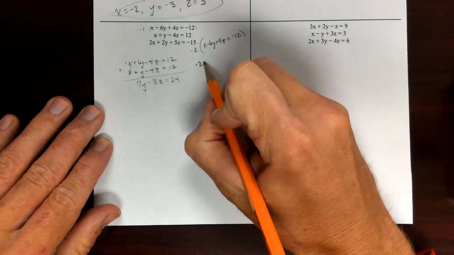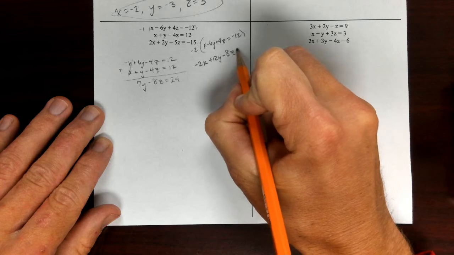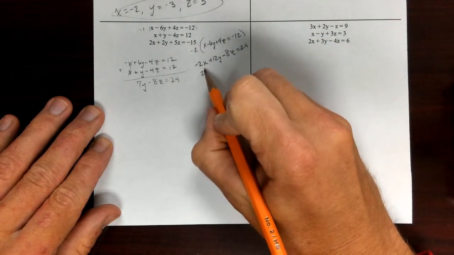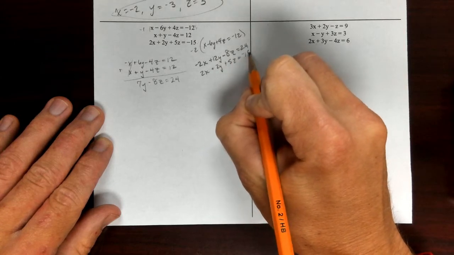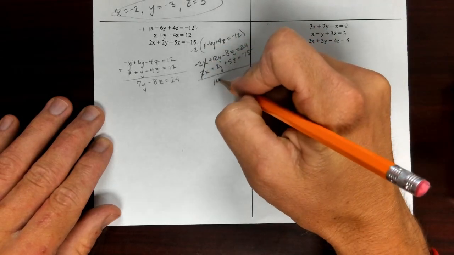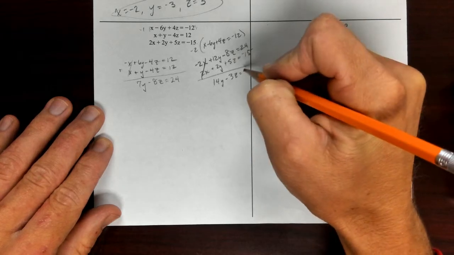So -2x plus 12y minus 8z equals 24. And I'm adding that to the third equation. So we add those together. Again, these variables are eliminated. You get 14y minus 3z equals 9.